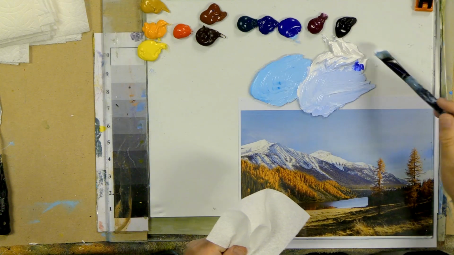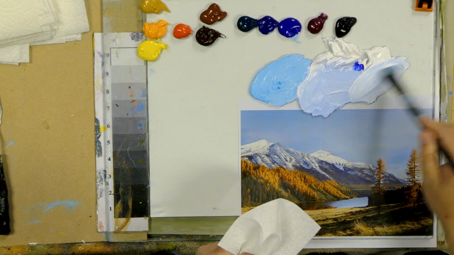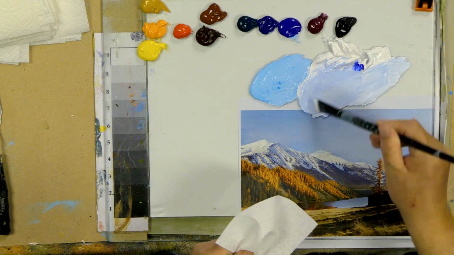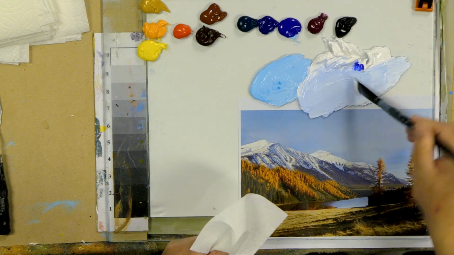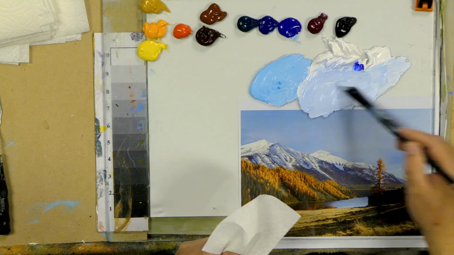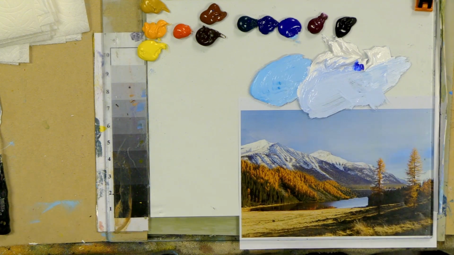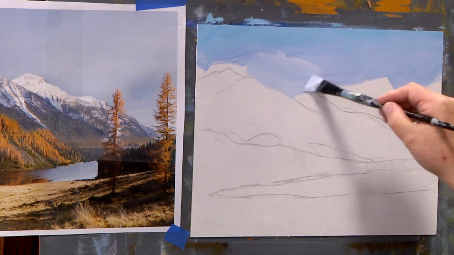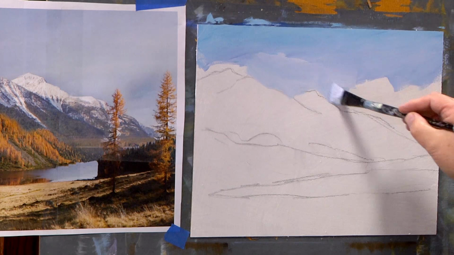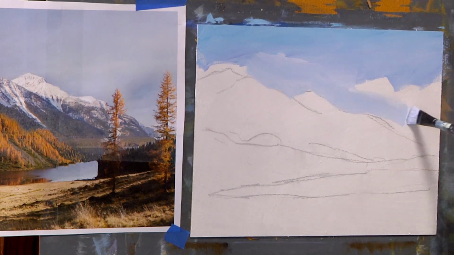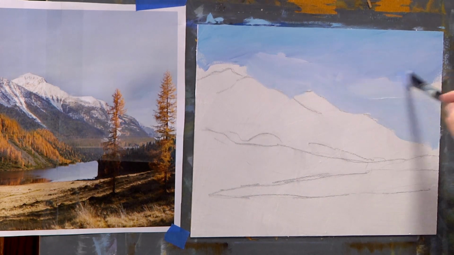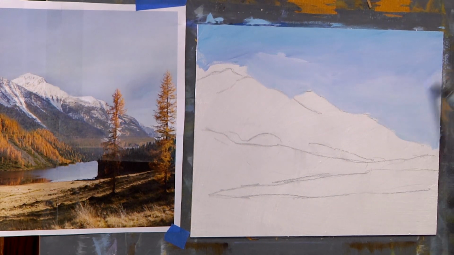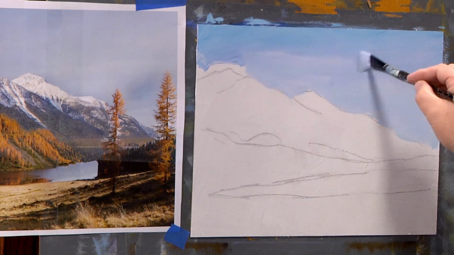So I'm going to lighten this up with some more white right over here. But I've got to watch this now: these blues will dry down quite a bit. Let's thin it with a little water as well. They will dry down quite a bit. I'm just going to go down kind of roughly right into my mountains, because I haven't decided yet if I'm going to put a cloud or so here. It depends on how my visual journey comes out.